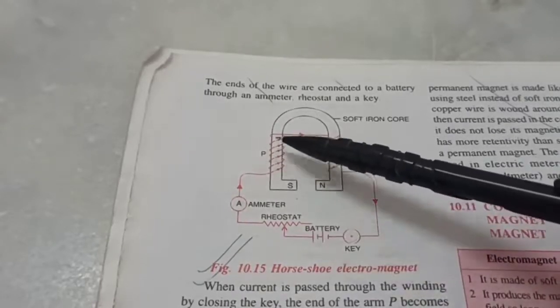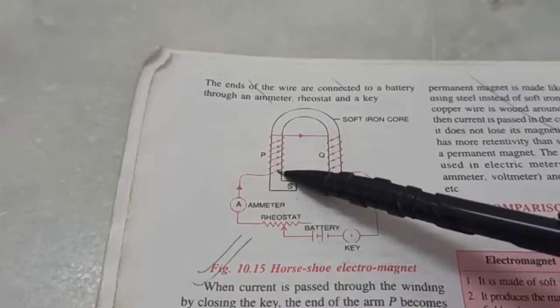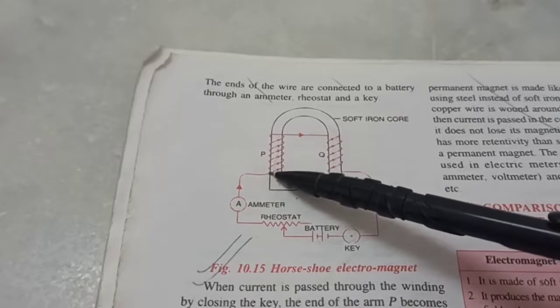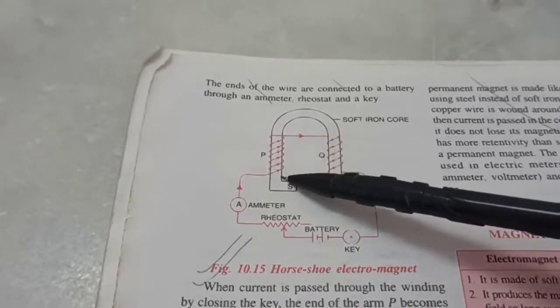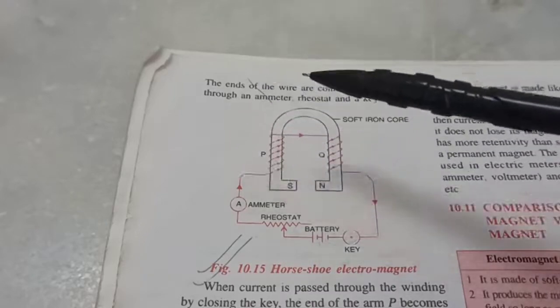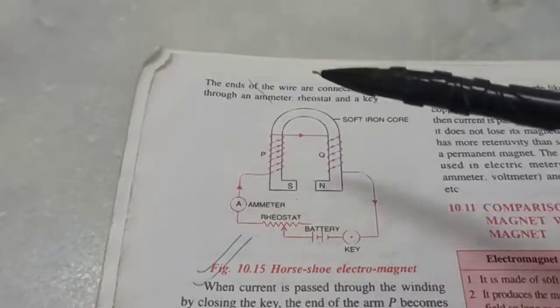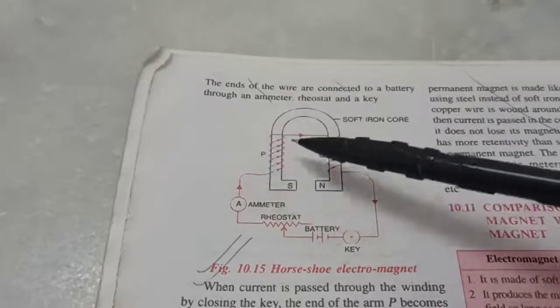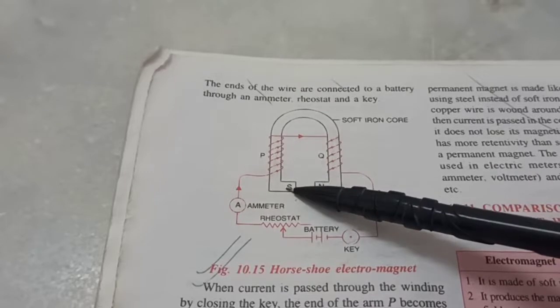But in arm P, if we look at it from this view, we would notice it is going to the right from top, then it is going down to the left, and again coming on top and down to the left. So this is a clockwise movement of the current. That is why this acts like a south pole.